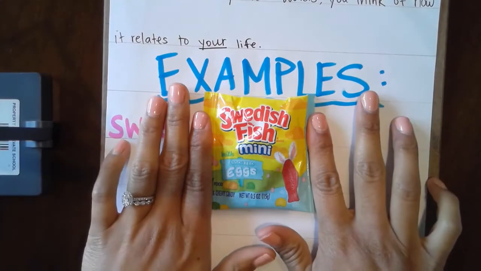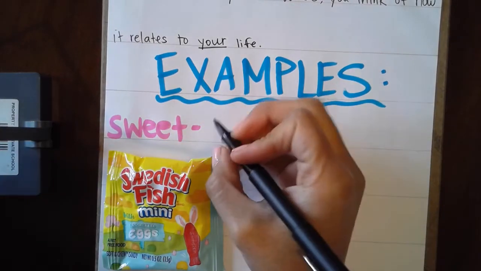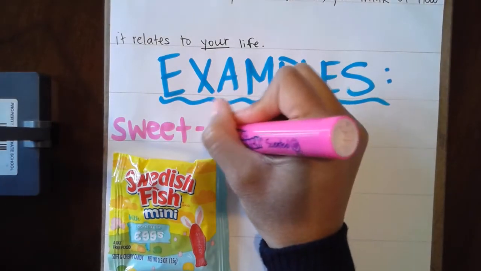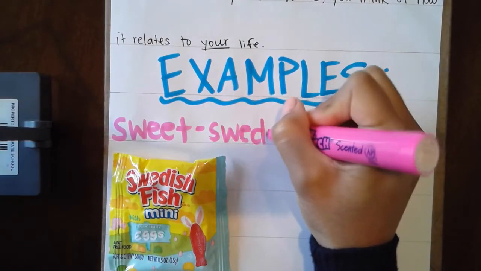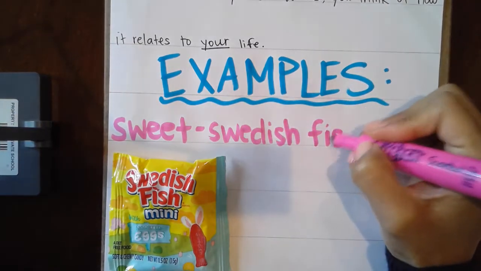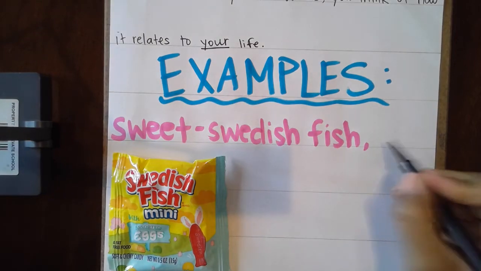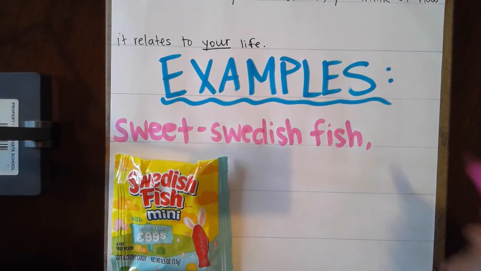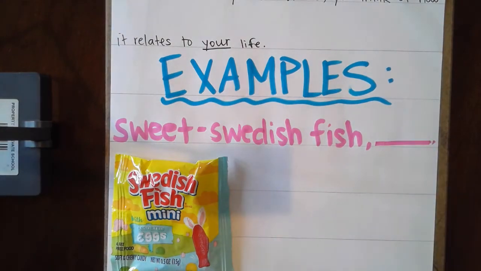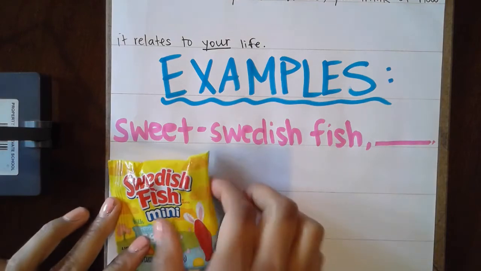So Swedish fish would be an example of sweet. So I'm going to write that example in pink. Swedish fish. On your paper, you can write your example next. I'll leave that blank for you. You can fill in something that reminds you of something sweet, okay?